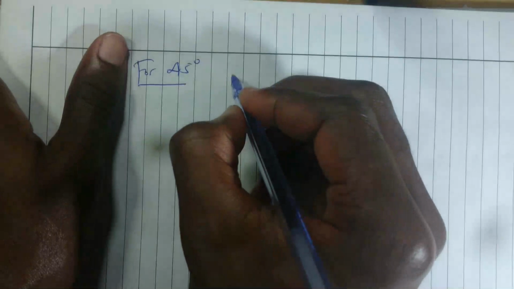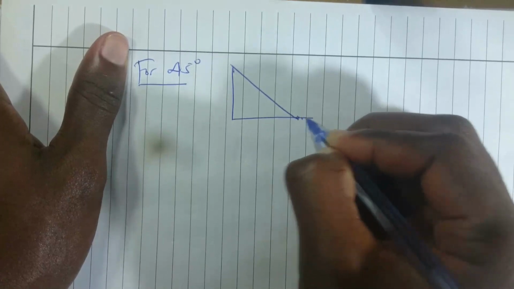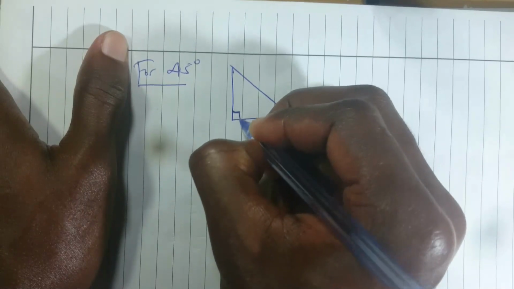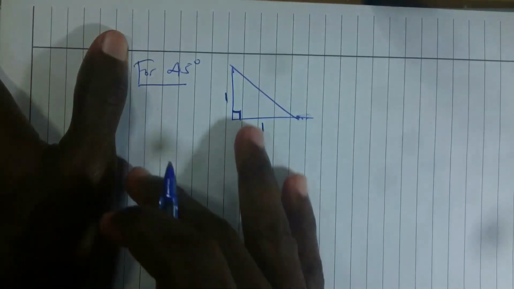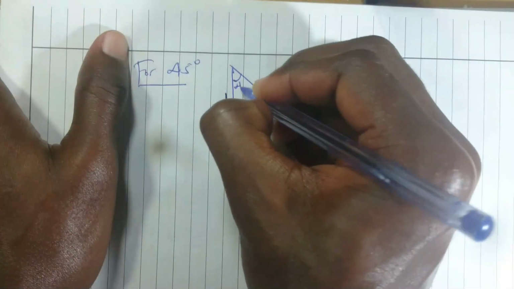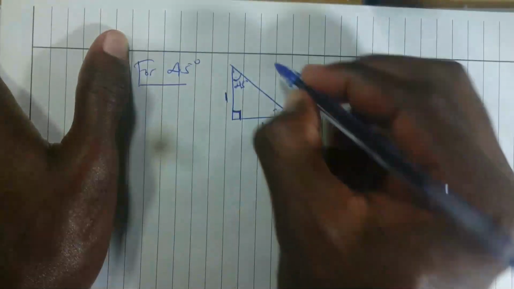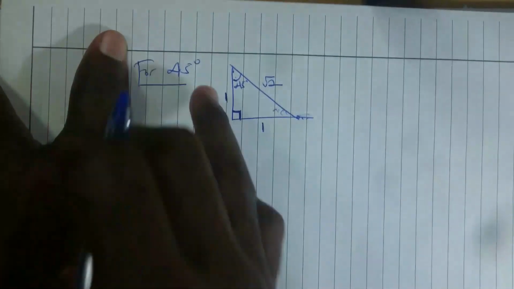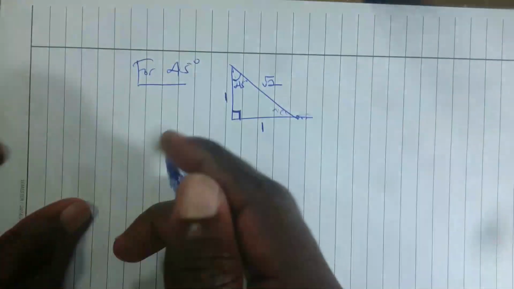And for this case, we are going to consider a right angle triangle still. Okay, just ignore this. A right angle triangle, each side 1 unit. That means we will be having this 45. Even here is the same, 45 plus 45 plus 90 gives us 180. Then from Pythagoras theorem, you have been seeing that many times, 1 squared plus 1 squared must give you the hypotenuse squared. If you calculate that, you'll get the hypotenuse from Pythagoras theorem.